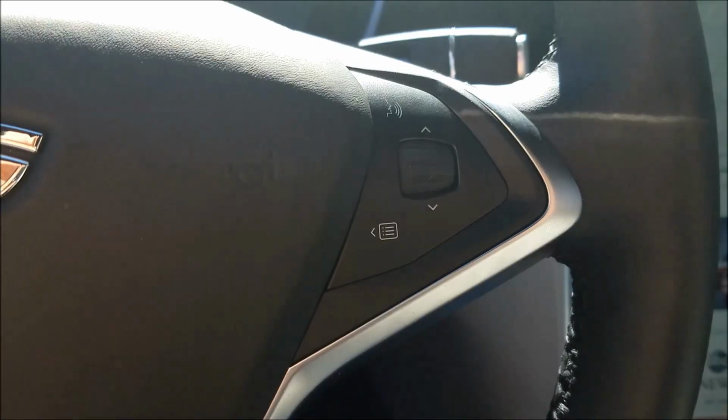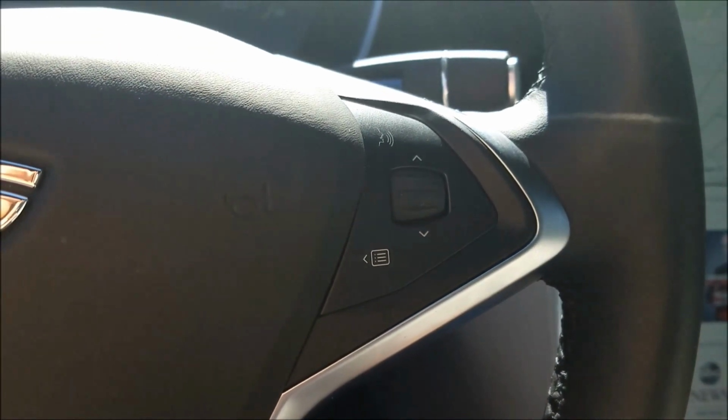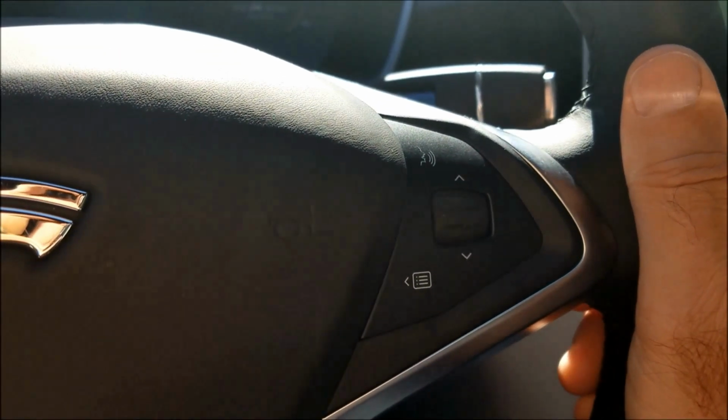I wanted to show you some features and tips and tricks of the Tesla. We'll start with the steering wheel. If you're like me, I didn't read any of the manuals, and so a lot of this was pretty interesting to learn about. So we'll start with the right side of the steering wheel.